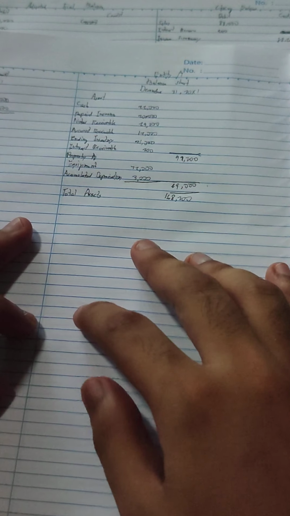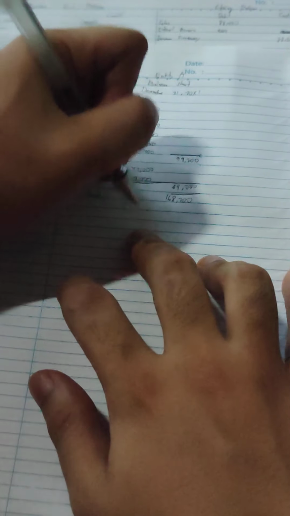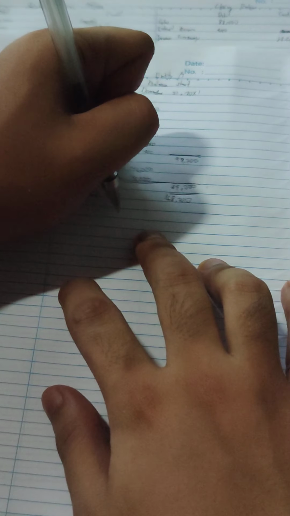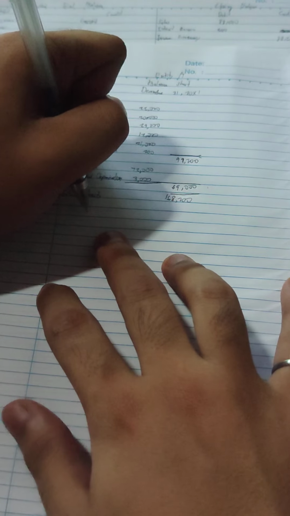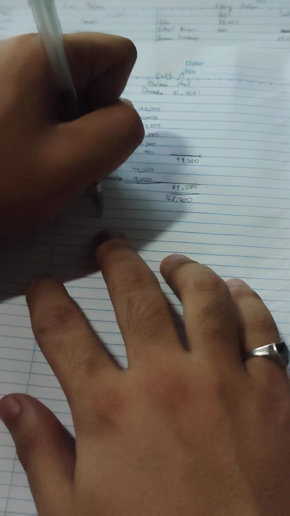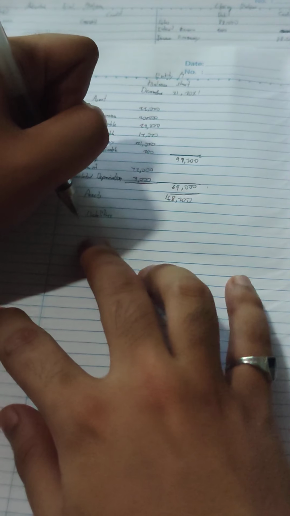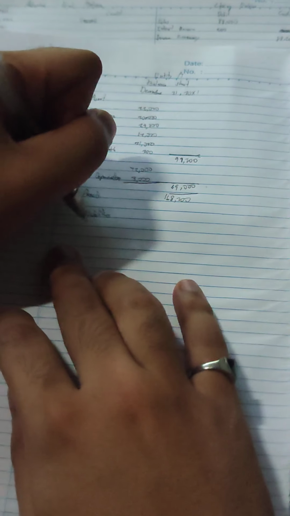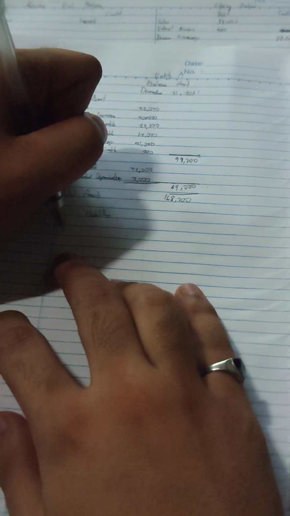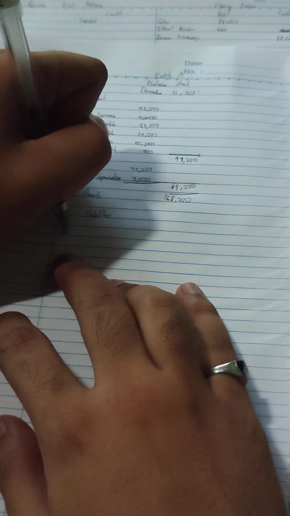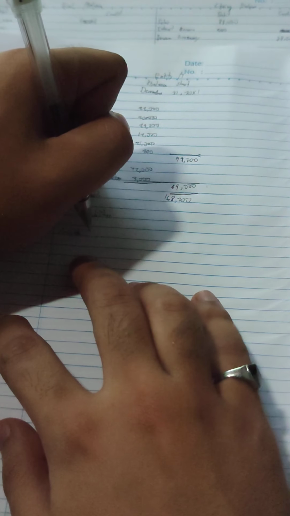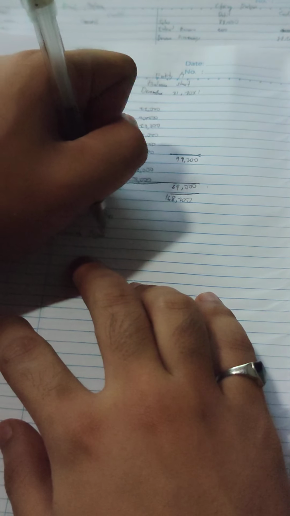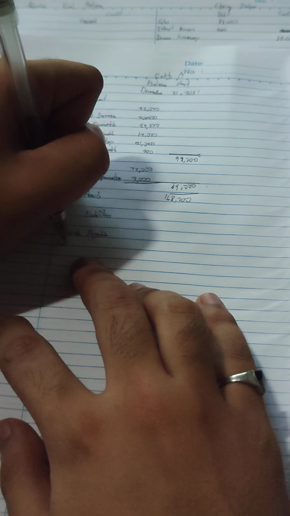So proceed na sa liabilities. Liabilities. So atong liabilities, accounts payable, and salaries payable.